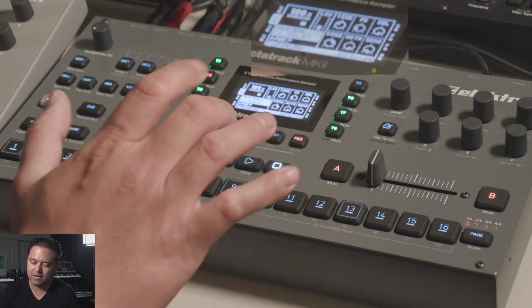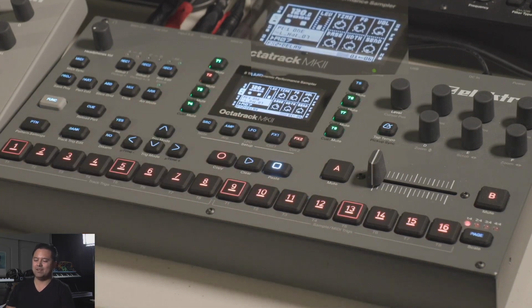Cool. And there you have it. That one, I really like that one. That one's super useful, but that's why there are so many different trig conditions, because they're only useful in very specific situations. But it certainly increases the possibility of what can be done on the Elektron machines, because all of these machines have these trig conditions, so it's supremely useful.